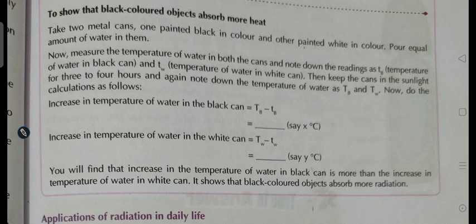Increase in temperature of water in the black can. Then keep the cans in the sunlight for 3 to 4 hours and note down the temperature of water.